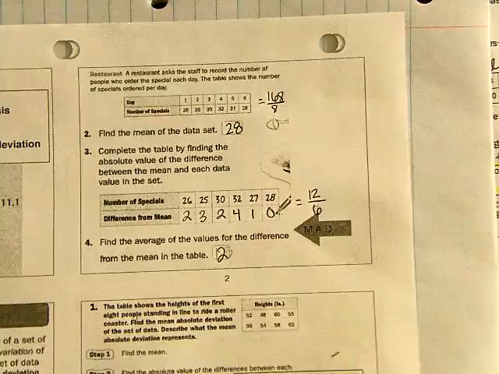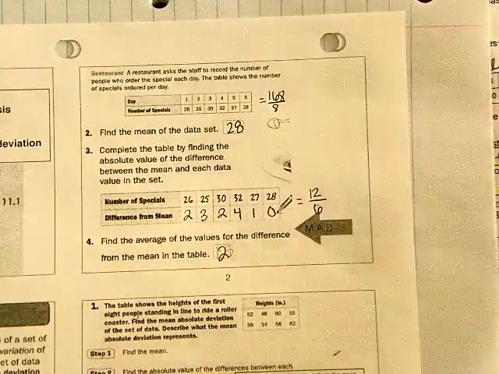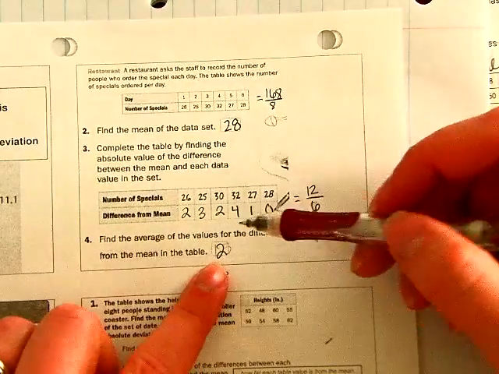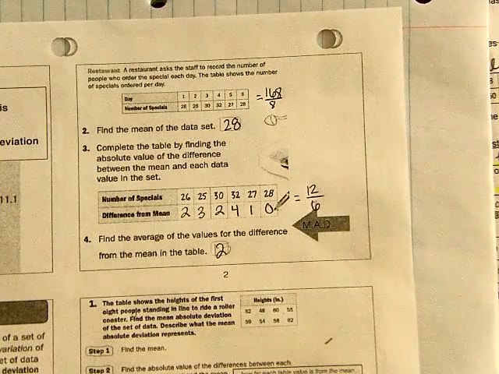That just tells me that on average it's 28, but we could go up to 30 or down to 26, and that's really going to be the range at which those specials, the number of specials, fall.